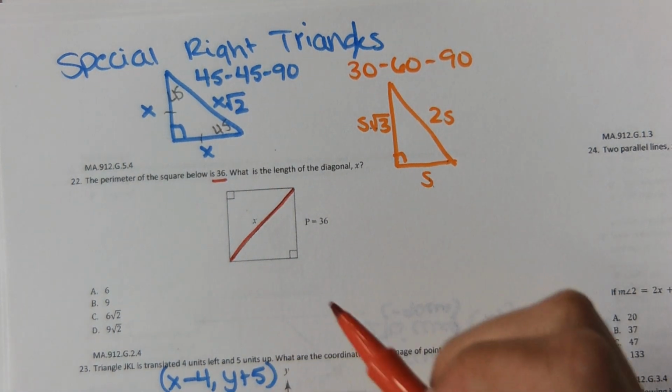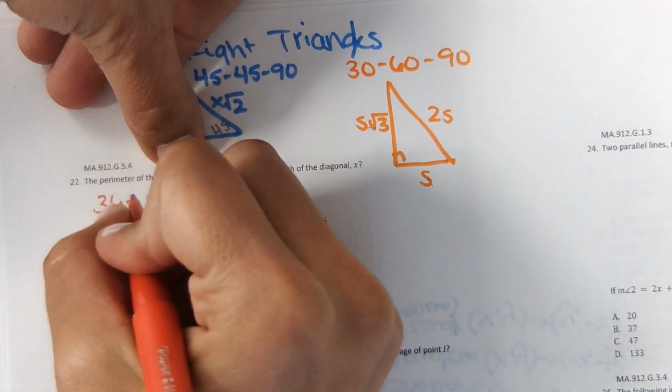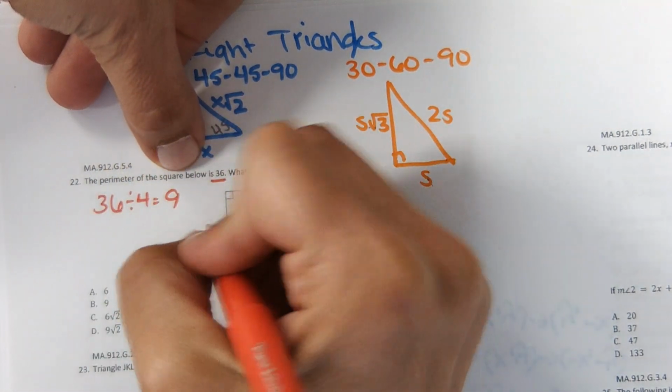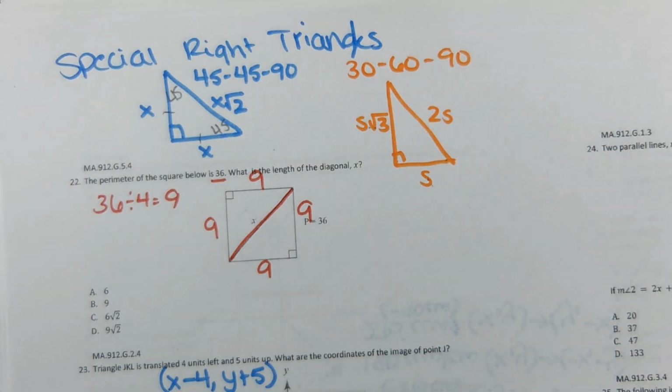Okay, in a square, all four sides are the same length. So if the perimeter is 36, we can divide that by 4 to get each side. So 9, 9, 9, and 9. Those are the side lengths.